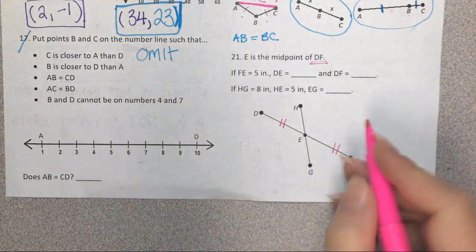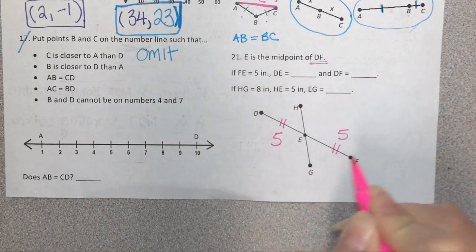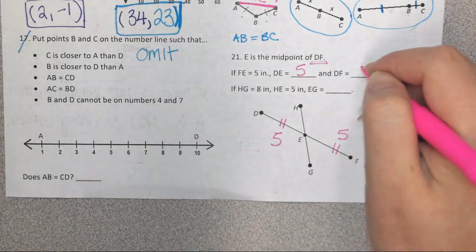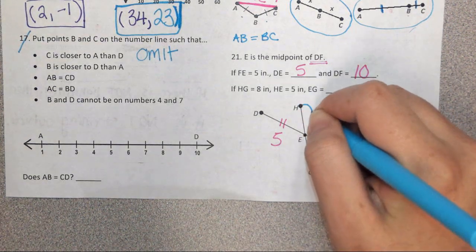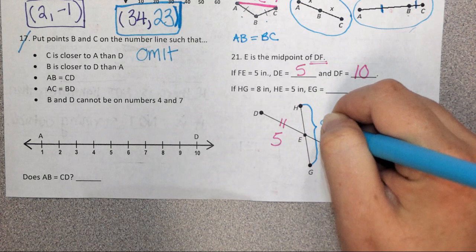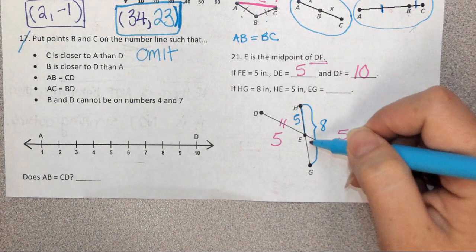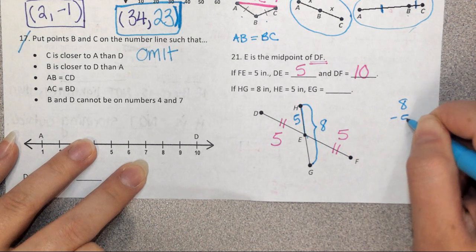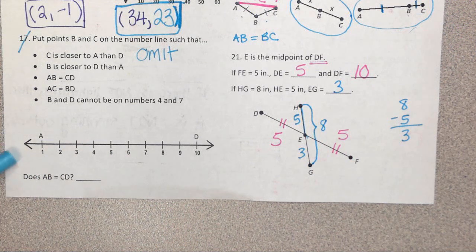Okay, it tells us FE has a length of 5. So if FE has a length of 5, that means DE is also going to have a length of 5, and D to F would be 5 plus 5, which is 10. Okay. Then it tells us that H to G has a length of 8, and HE has a length of 5. And it wants to know what EG is. So we just subtract. 8 minus 5 gives us 3. So that means EG should have a length of 3.